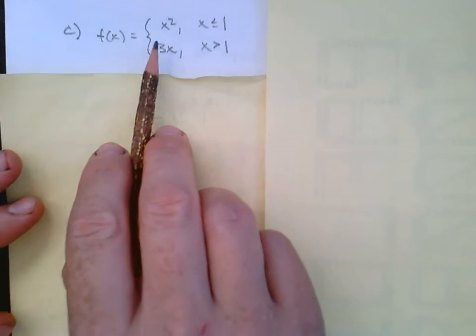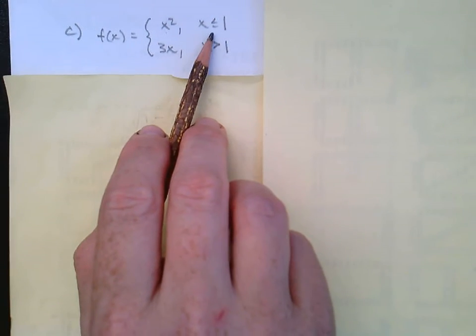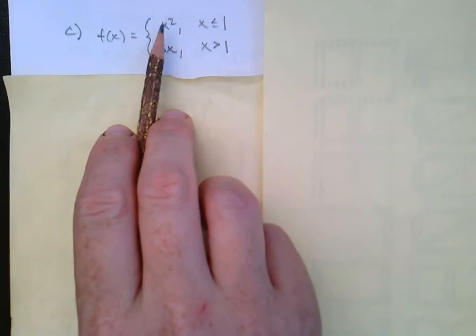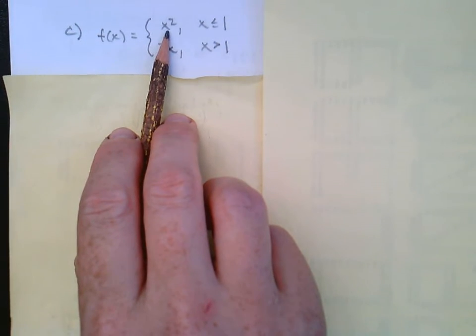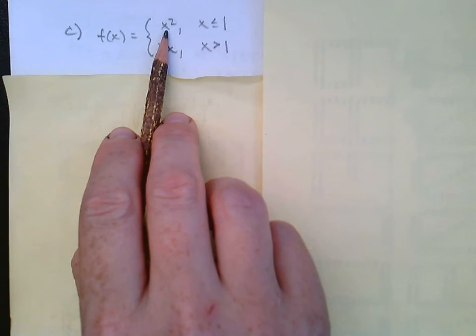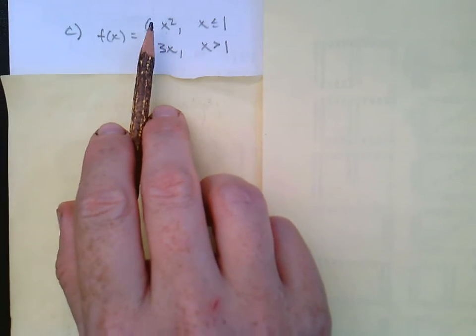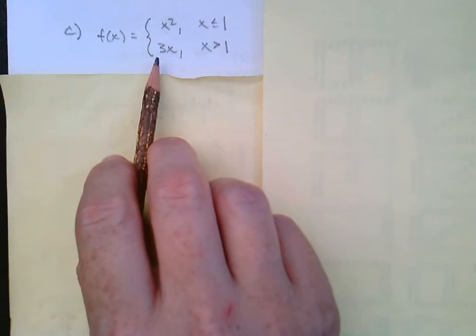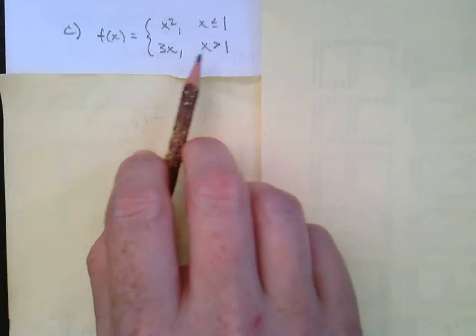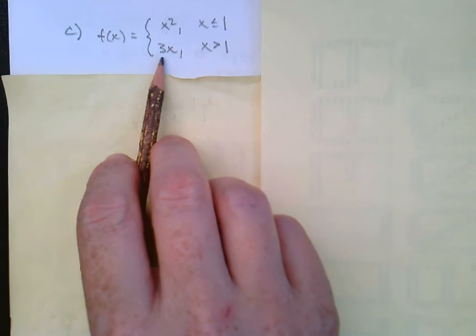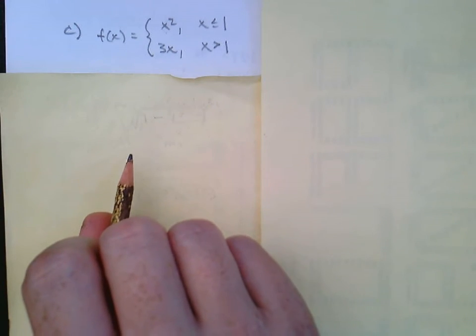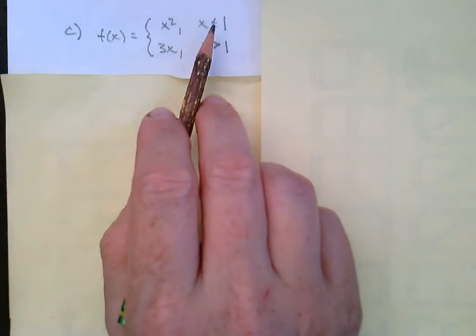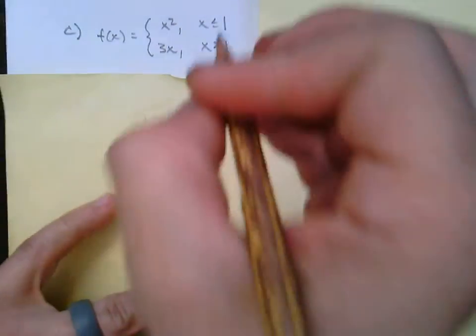Okay, well, let's think for a second. Where might this be discontinuous? If it looks like x squared for all values less than or equal to 1, then it's going to be continuous when it's less than 1, right? It's just going to be x squared, no problem. And on the other side, 3x, it's going to be continuous when you're greater than 1 because it's just that line. The only point in question is that transition moment when x equals 1.